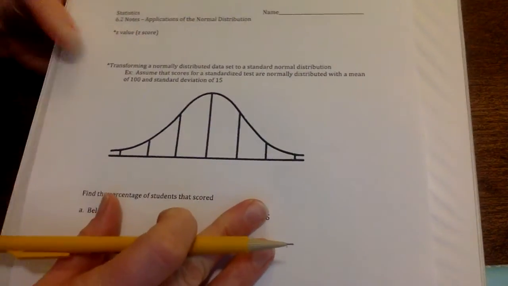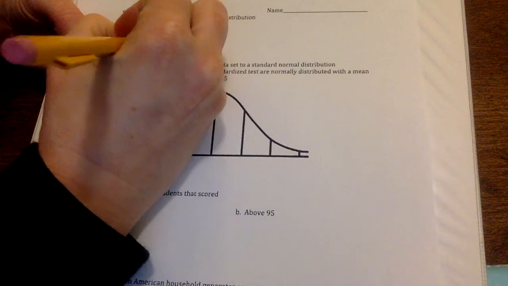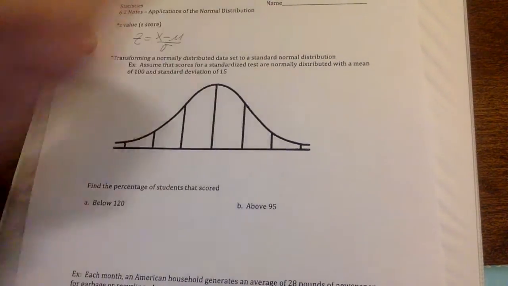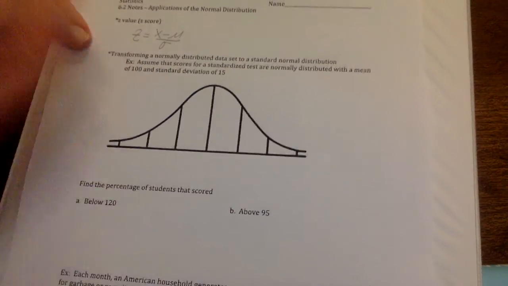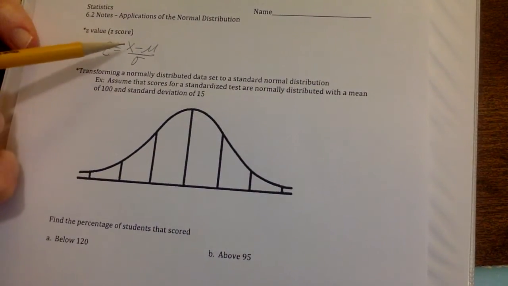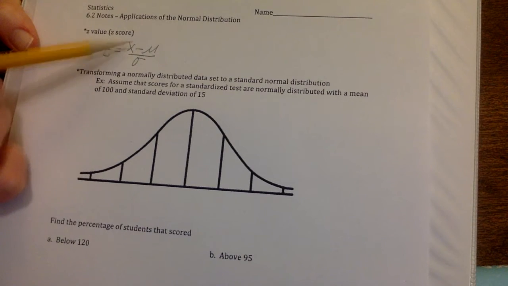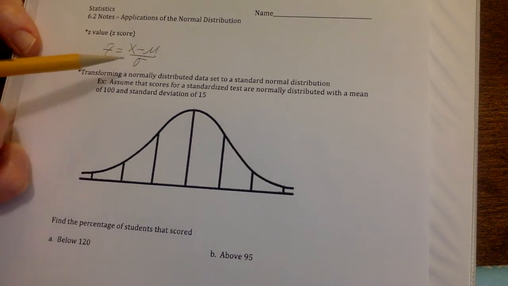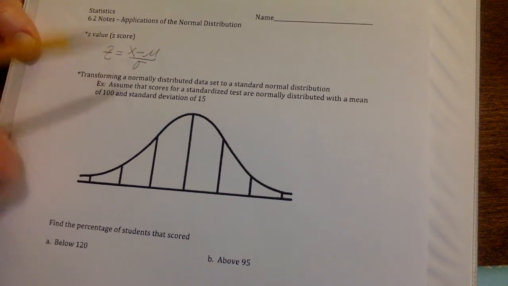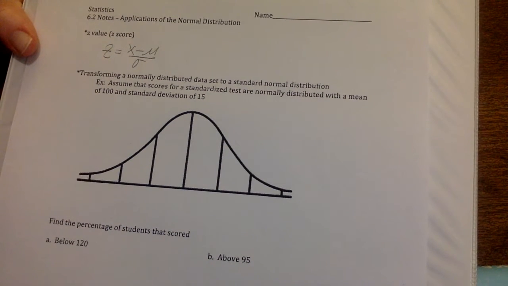This is the formula that you're going to use all the time for these: z equals X minus mu over sigma. We did this in 6.1. It's very important that you make sure X is the given data value that they're asking about, mu is the mean they give you, and sigma is your standard deviation. We're just assuming these are populations.